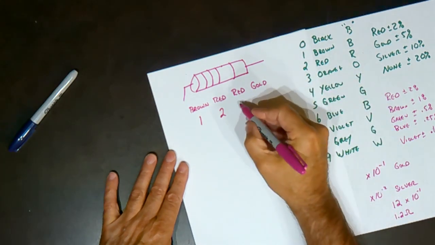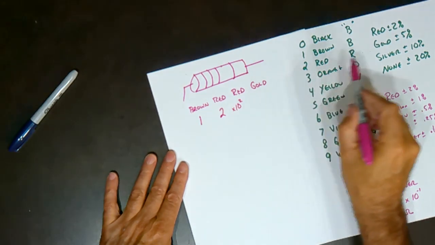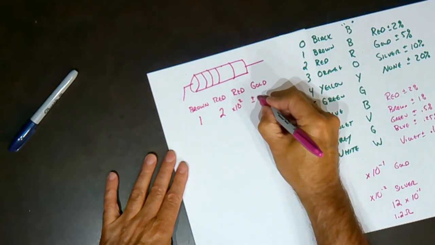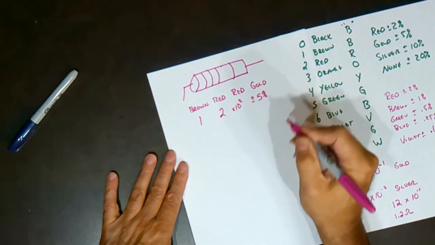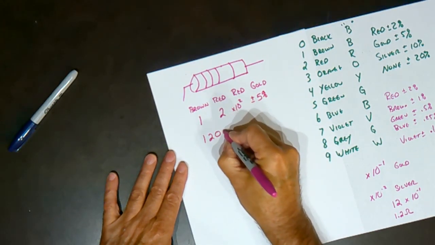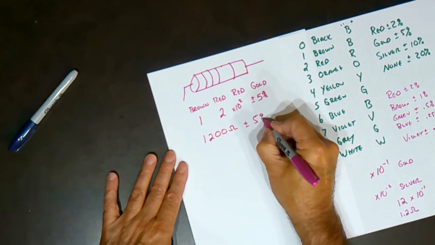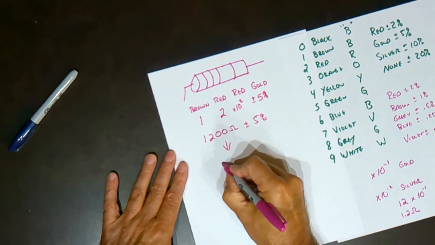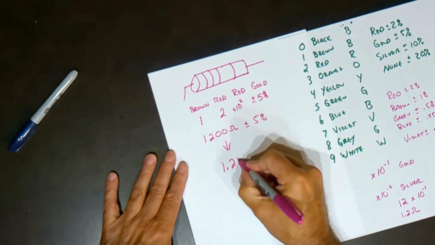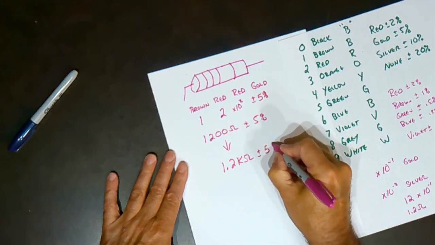Red as a multiplier means times 10 to the 2, and gold tolerance is plus or minus 5%. So this works out to be 1200 ohms plus or minus 5%, which translates to 1.2 kilo ohms at plus or minus 5%.